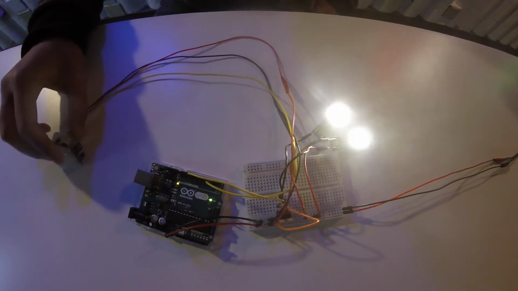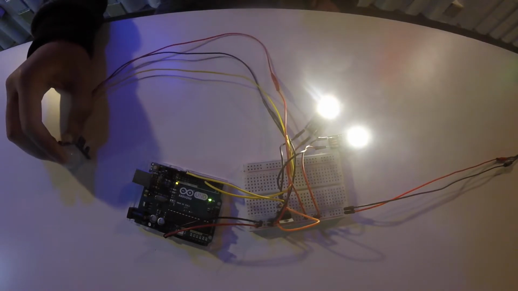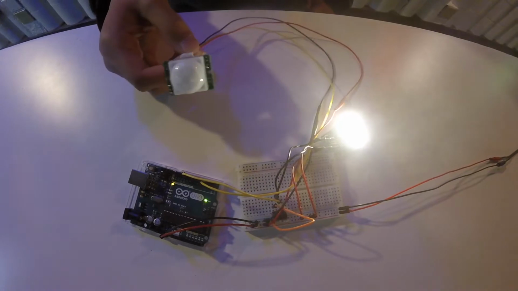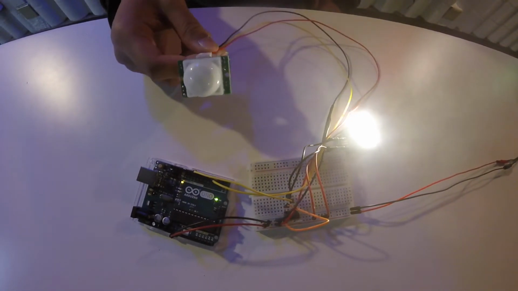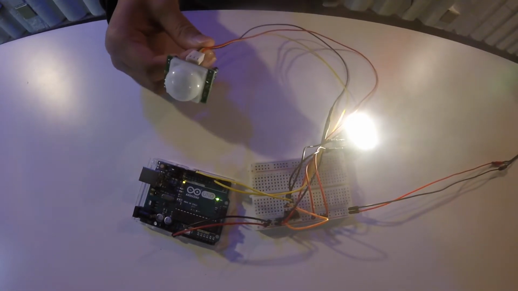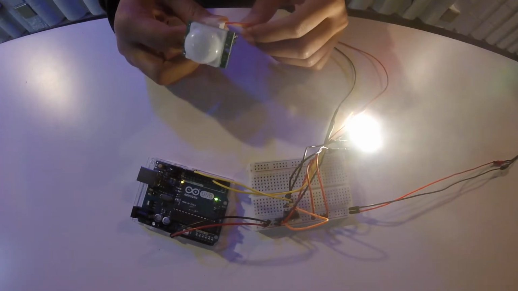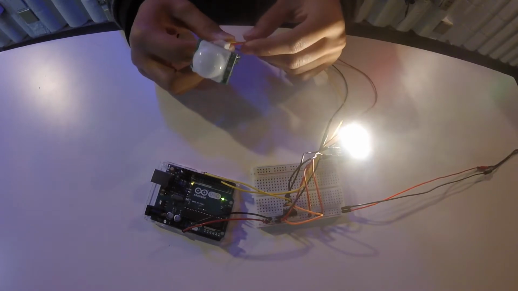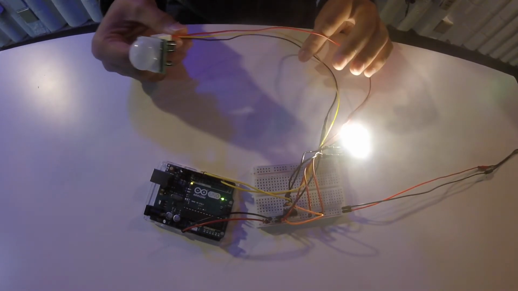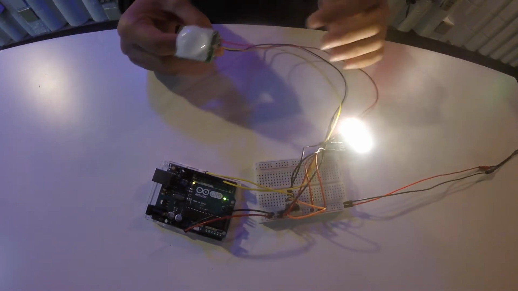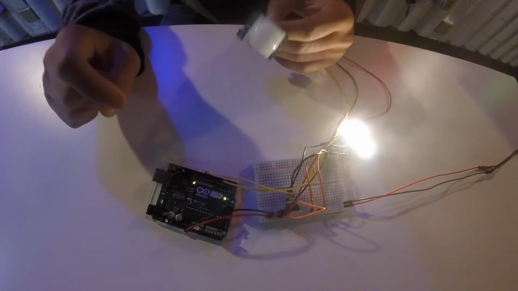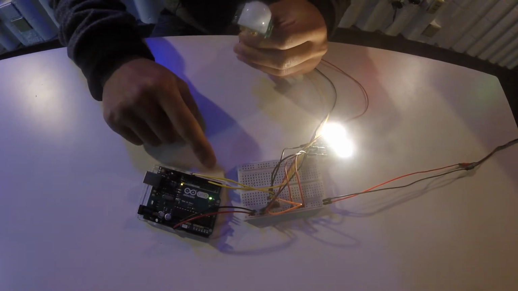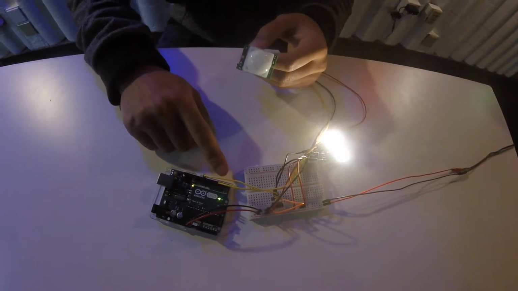So next, to get my LEDs to turn on and off using motion detection, I used a passive infrared motion sensor, or PIR motion sensor. Whenever this motion sensor detects motion, it will change the signal that it normally sends to the Arduino, and this change in signal is detected by the Arduino's digital pin 3.